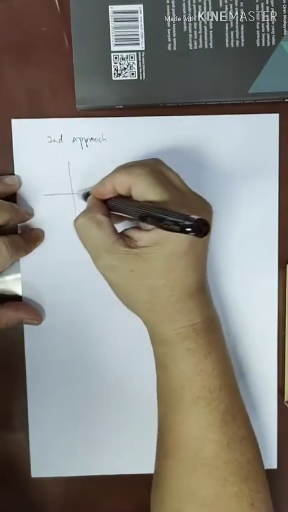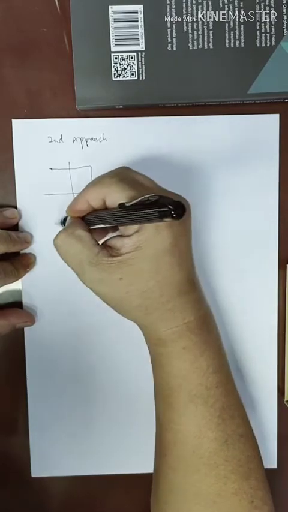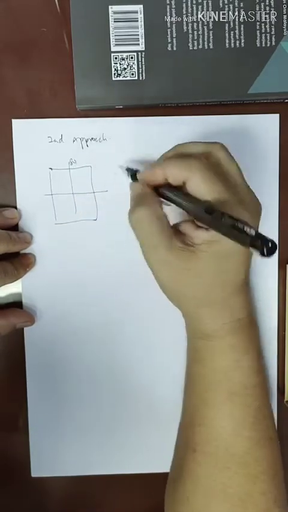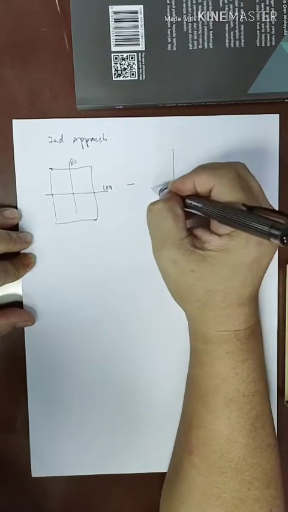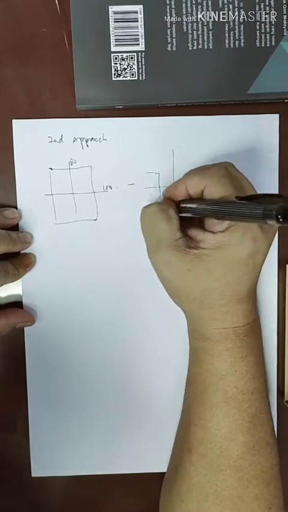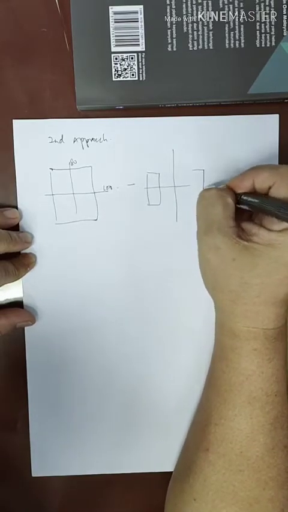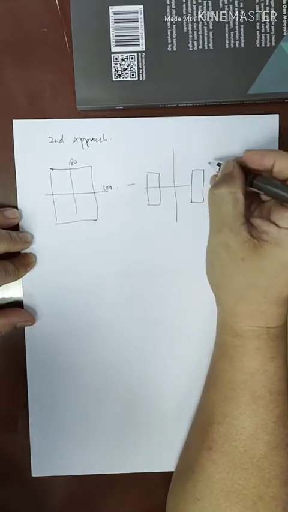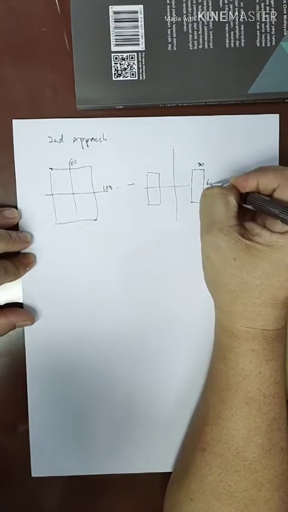The second approach says that we have the whole block, 80 times 100, minus the left side and also the right side with dimension 20, 60.